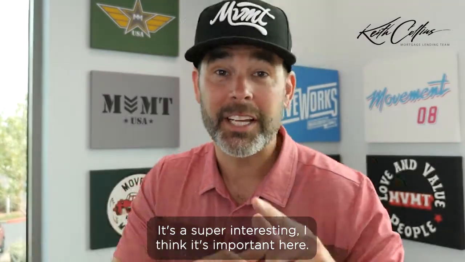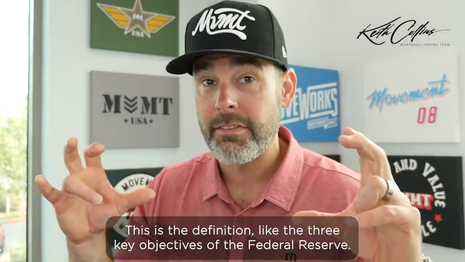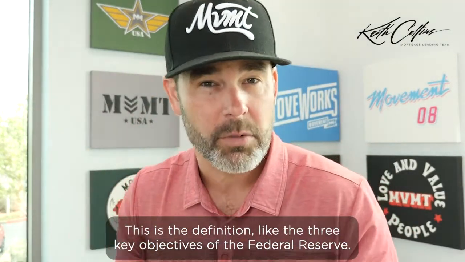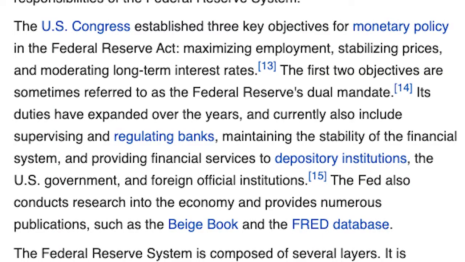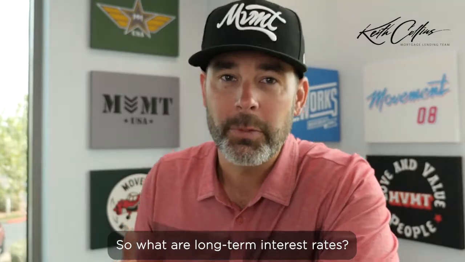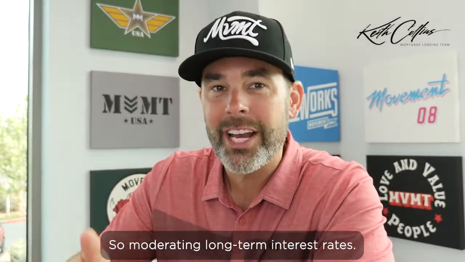This is super interesting. I think it's important here. So let's go back to this. This is the definition, like the three key objectives of the Federal Reserve. The U.S. Congress established three key objectives for monetary policy in the Federal Reserve Act: maximizing employment, stabilizing pricing. So stabilizing pricing is related to inflation, right? So that's making sure that the cost of goods and services don't get too expensive too quick, and moderating long-term interest rates. So what are long-term interest rates? That's mortgages. So moderating long-term interest rates.